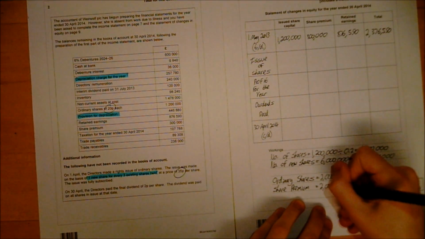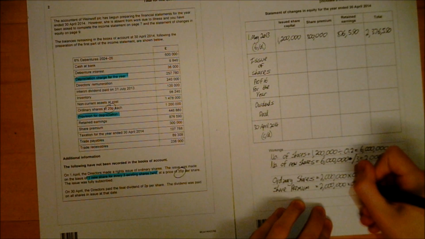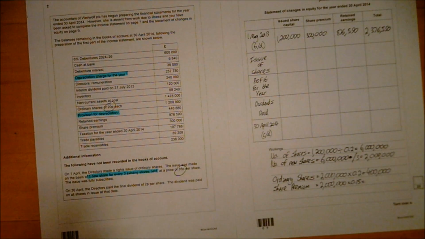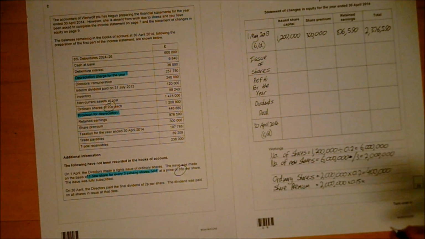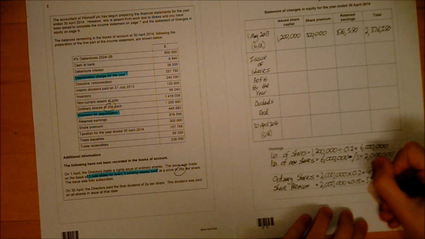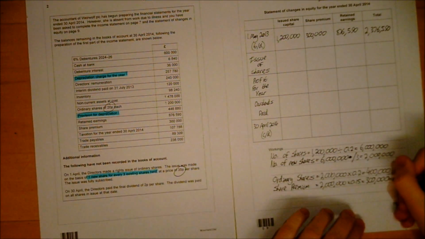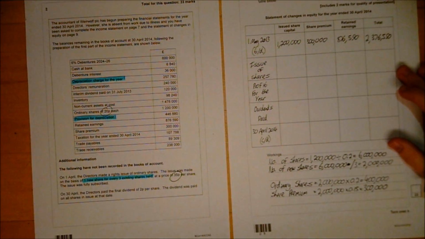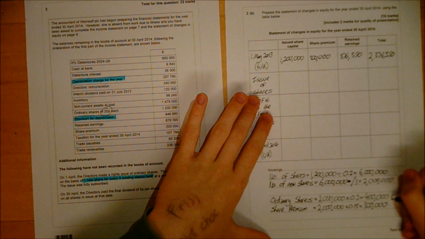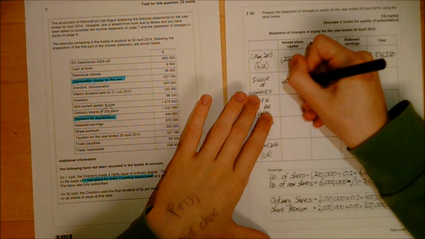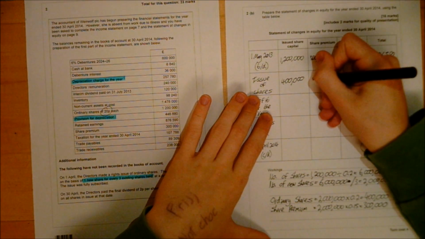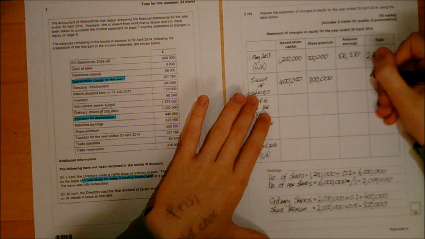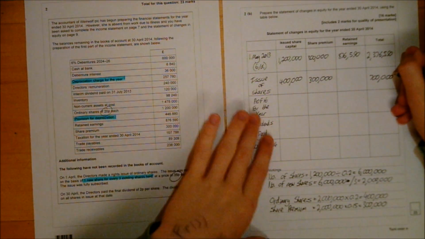I'm going to times by 0.2, which is going to give me 400,000. Now I'm going to take the same 2 million and times it by the increase in the value that we're selling it at. So we're selling at 20p, now selling at 35p, so I'm timesing it by 0.15 to represent 15 pence. So the share premium is going to go up by 300,000. Okay, so now what does this mean for our statement of changes in equity? Well, our issued share capital has gone up by 400,000. Our share premium's gone up 300,000. It hasn't affected our retained earnings, and the total of this row is 700,000.